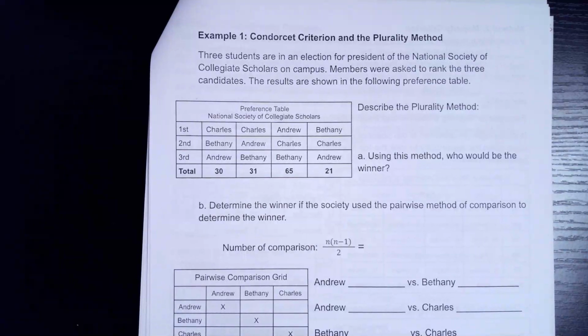Three students are in an election for the president of the National Society of Collegiate Scholars on campus. Members were asked to rank the three candidates, and they give us a lot of these ranking tables because when you have a ranking table, it helps you do several of our methods. The results are shown in the following preference table.